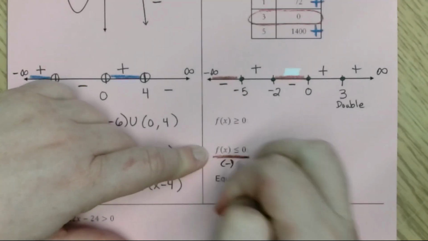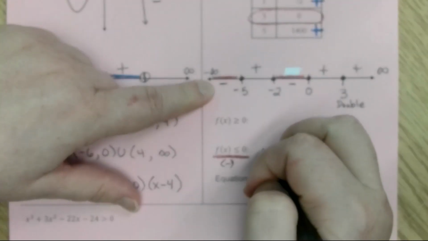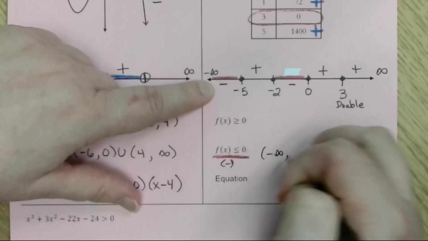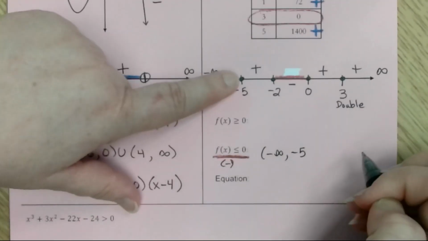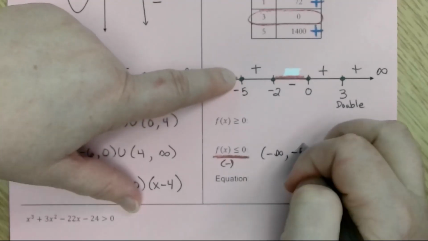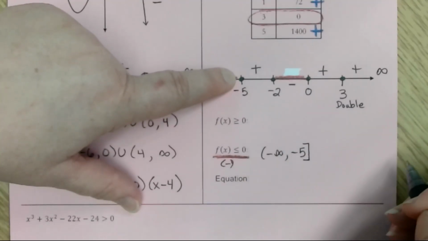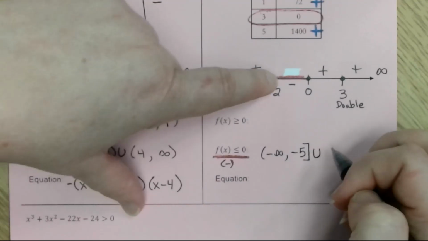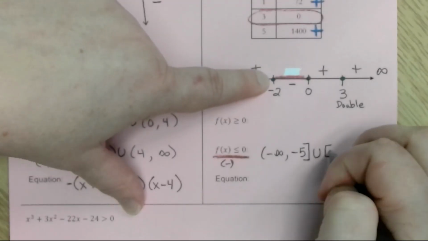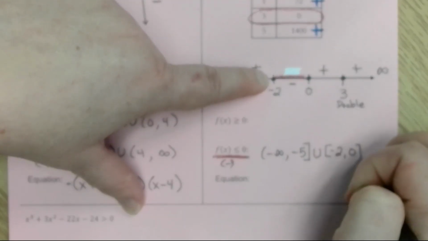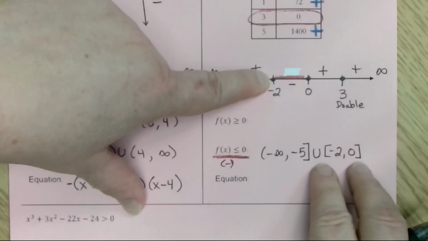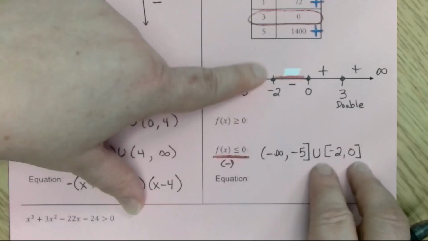let's write our domain. So we go from negative infinity to -5. Oh, but it's a solid dot. So we're going to have a bracket. Then we have a U, and we go from -2 to 0. Notice all the numbers have brackets because every single one of them have a solid dot.